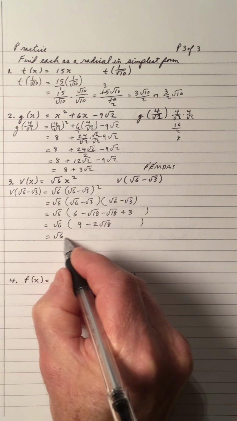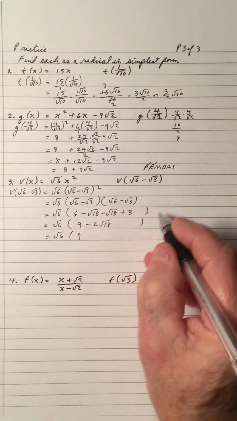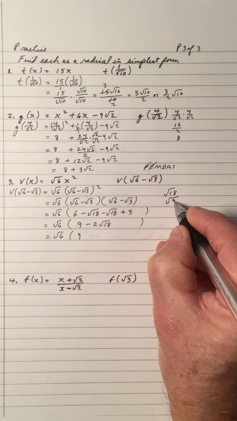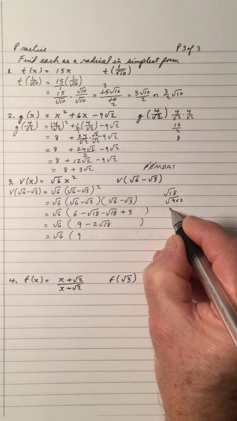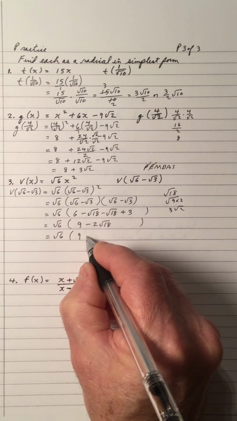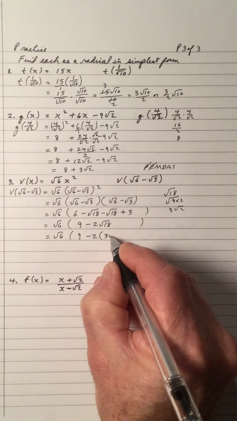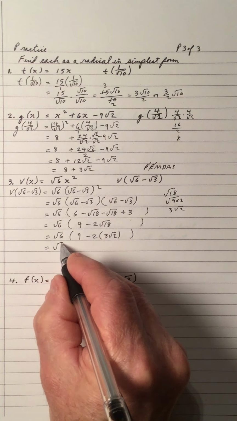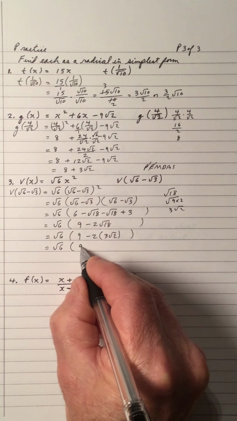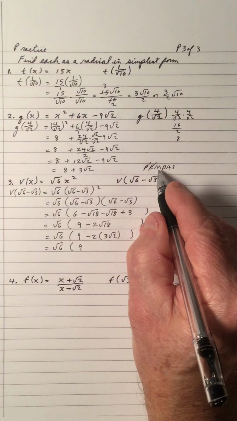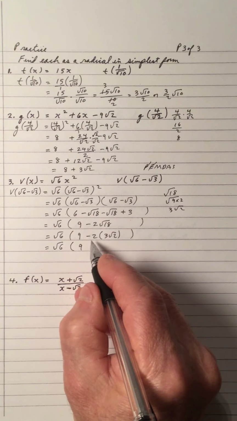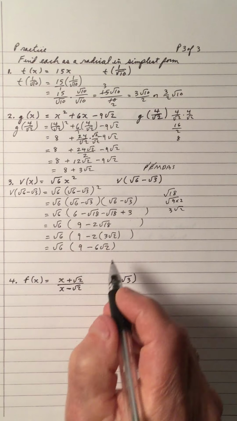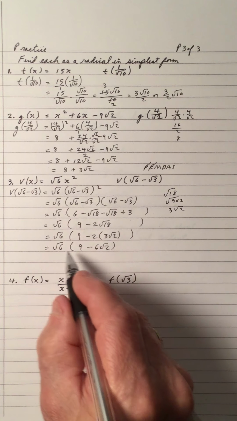But we simplify the root of 18. The root of 18 is the root of 9 times 2. So that's a 3 root 2. So we got 2 times 3 root 2. That's what the root of 18 is. And we keep simplifying inside till it's fully completed. By PEMDAS, we have to do the multiplication before subtraction. So that gives us a negative 6 root 2. So the inside is fully simplified.